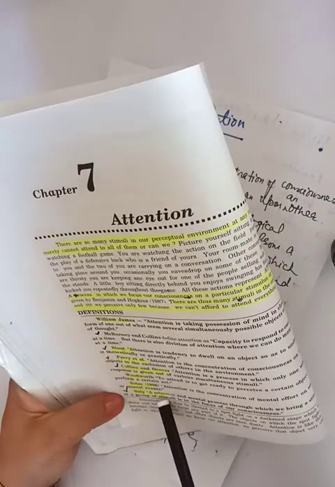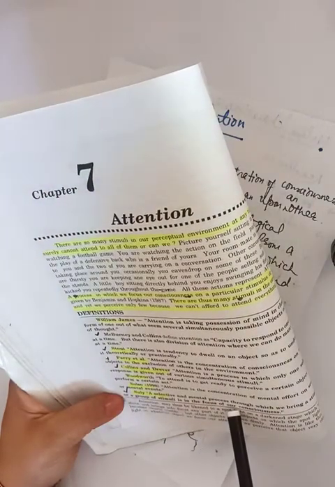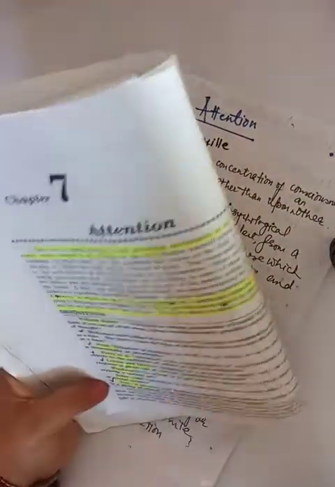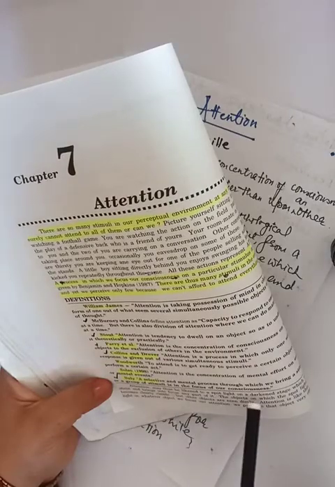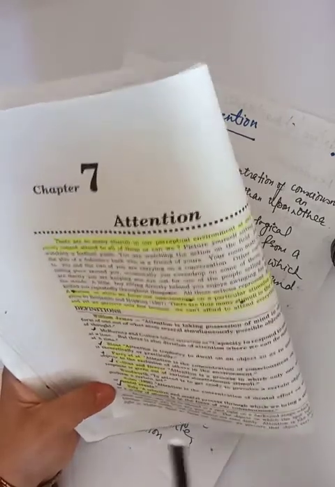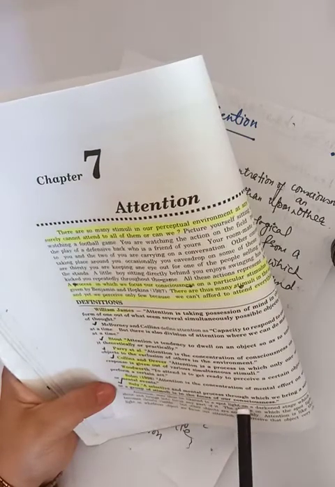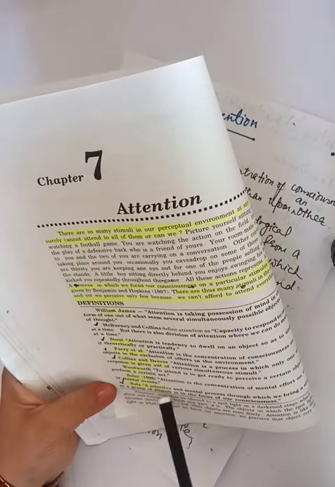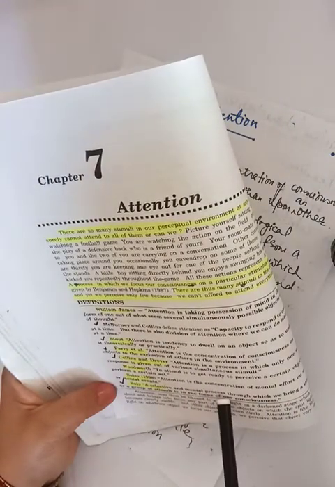Then it is basically a selective mental process through which we bring a stimulus or a group of stimuli in the focus of our consciousness. So according to Sully, it is a selective mental process. It is selective because out of many we are selecting one or few, and it's a mental process.